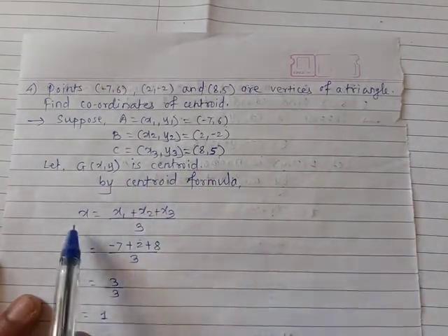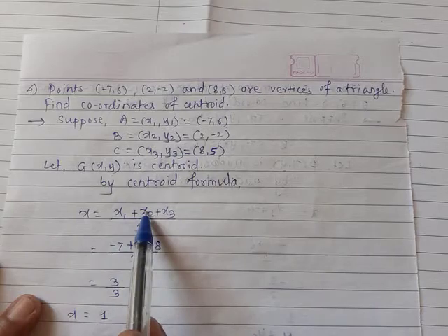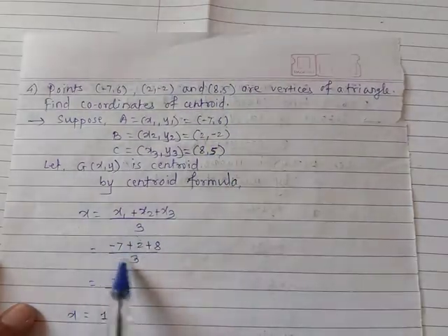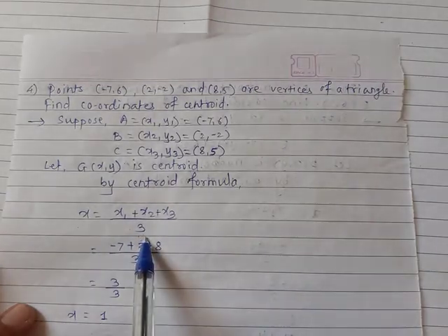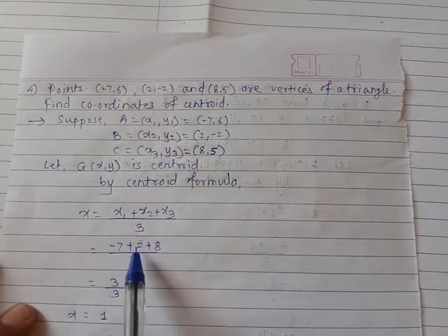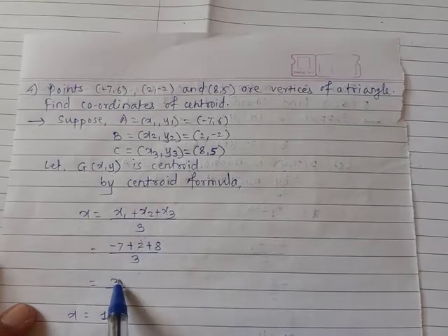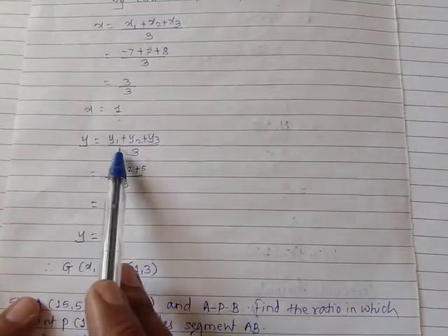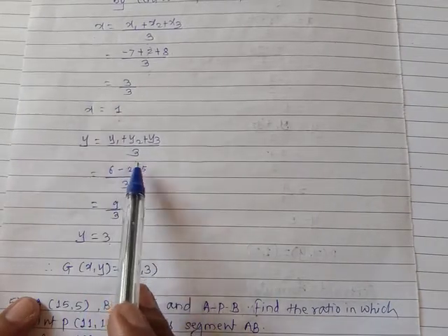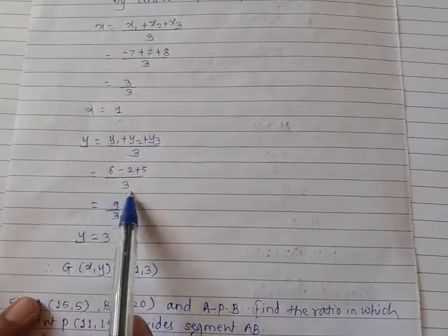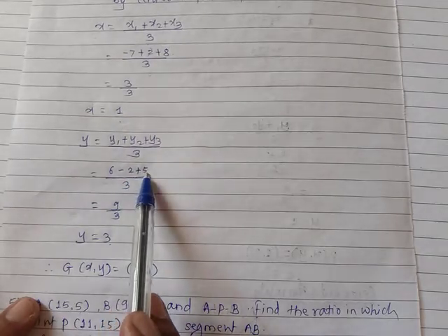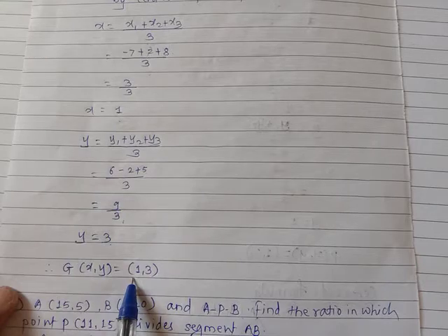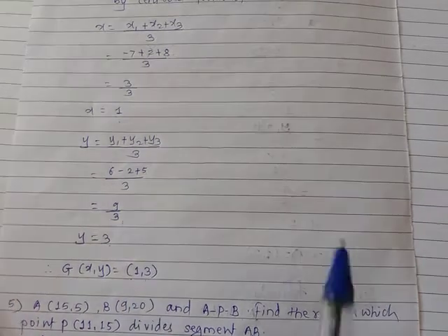So by centroid formula, x equals (x1 + x2 + x3) upon 3, that is (-7 + 2 + 8) upon 3. -7 plus 2 is -5, -5 plus 8 is 3, upon 3. Value of x is 1. y equals (y1 + y2 + y3) upon 3, that is (6 - 2 + 5) upon 3. 6 minus 2 is 4, 4 plus 5 is 9, 9 upon 3 is 3. So coordinates of centroid G are (1, 3).